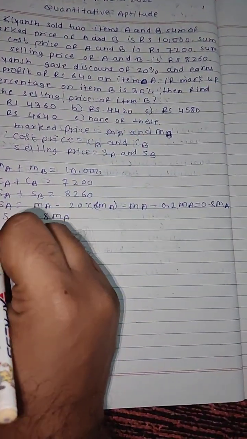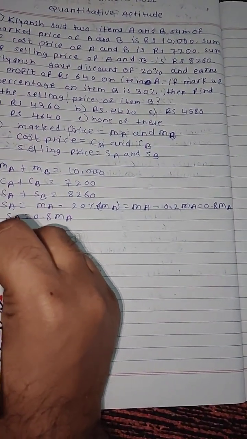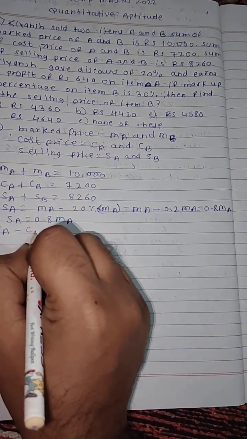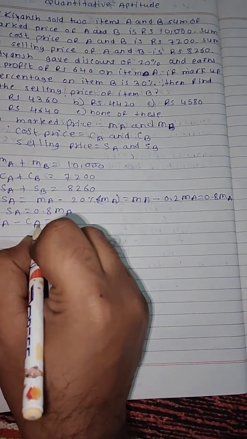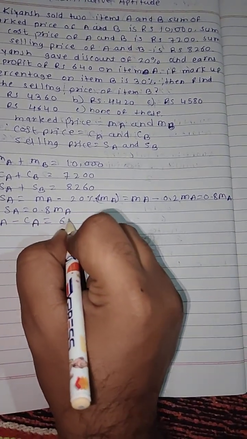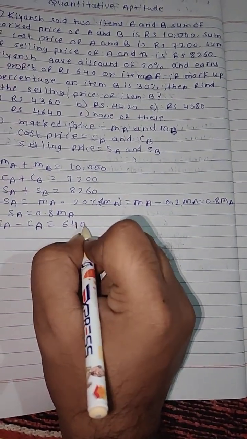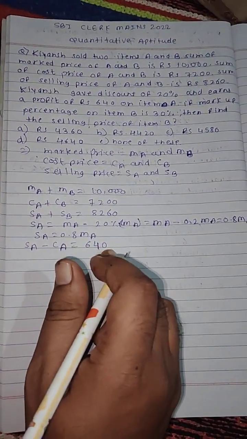Next is that he earns a profit of 640 rupees. Profit is selling price minus cost price. So profit is the selling price of A minus the cost price of A, and it is 640 rupees. So we'll just note it as 640.